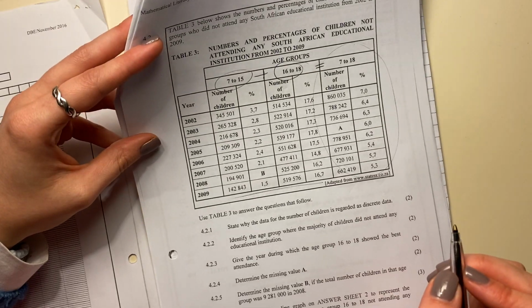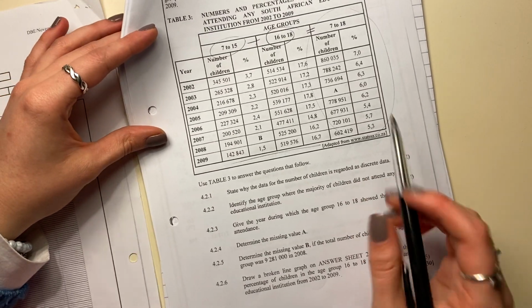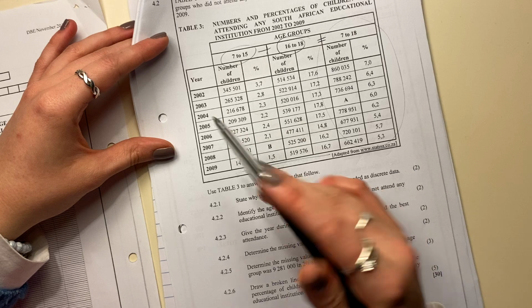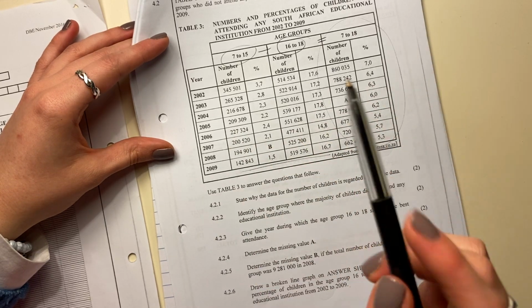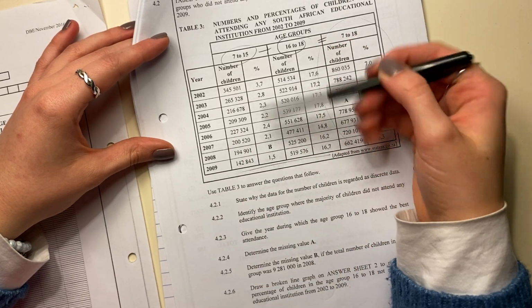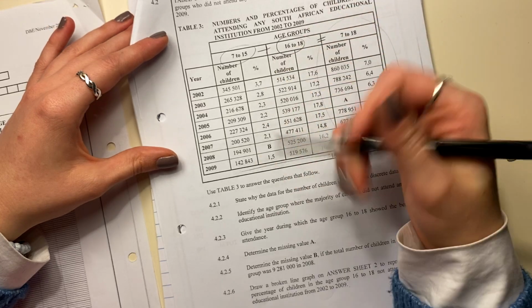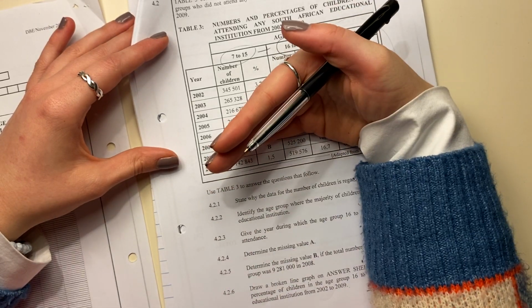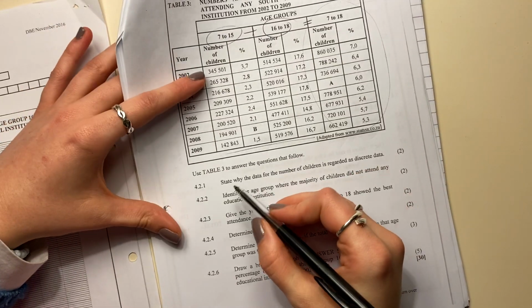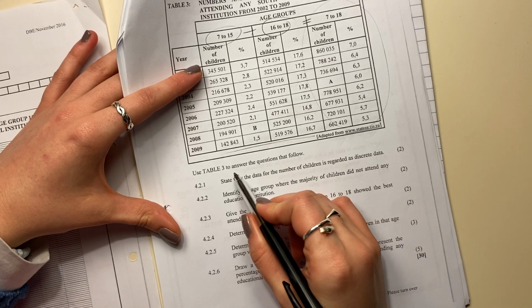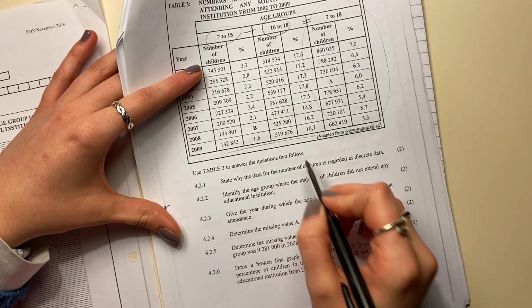Let's now look at the questions. So you could be saying, oh, but what's going on in this table? You don't need to understand everything up front, right? You can go look here, look at the number of children, percentage. You could be saying, oh, what's going on? Remember, the questions help us understand what is required. So let's go and see what is being asked for. So table 3, we can use the table 3 to answer the questions.